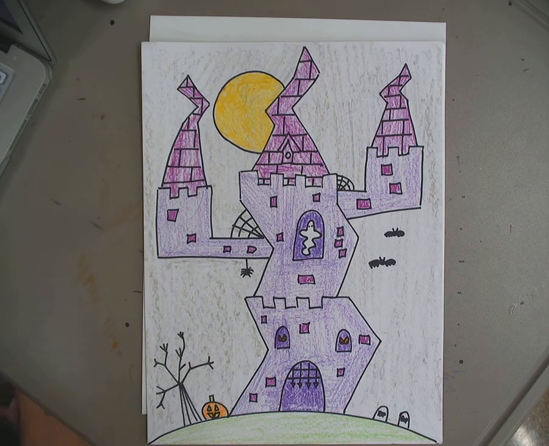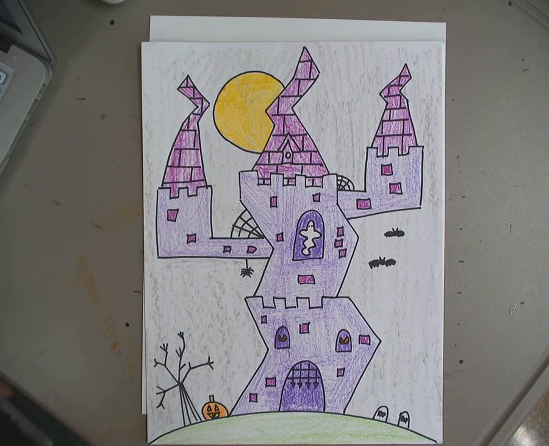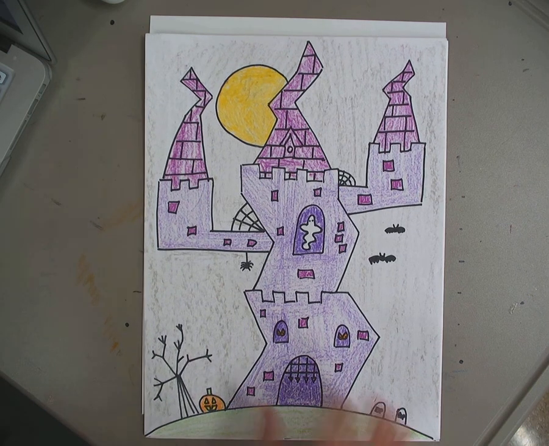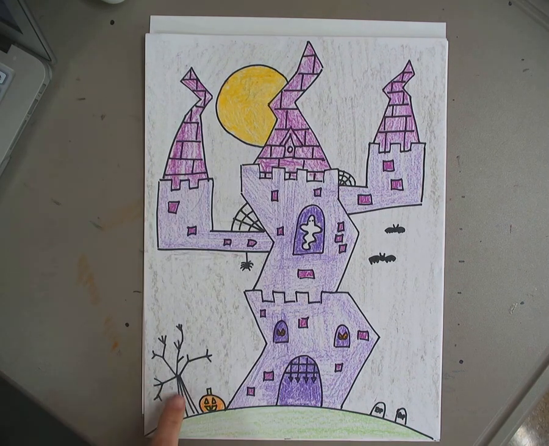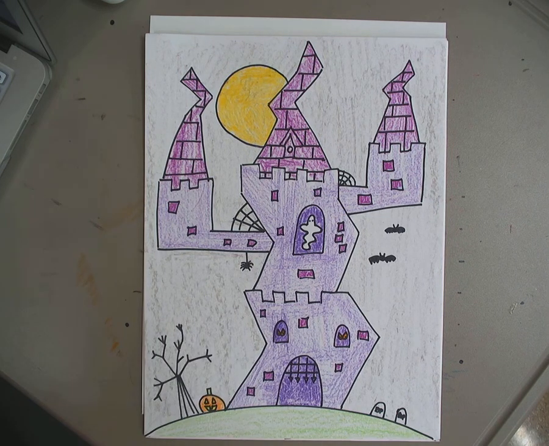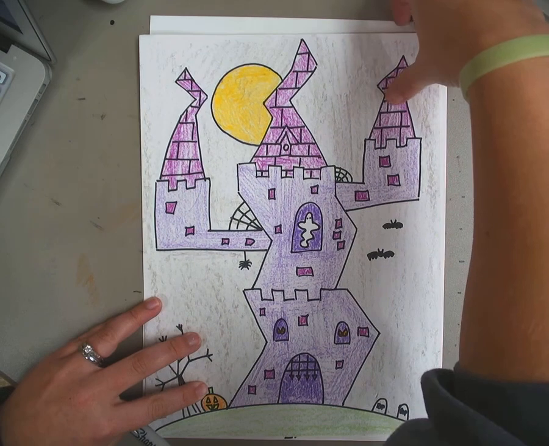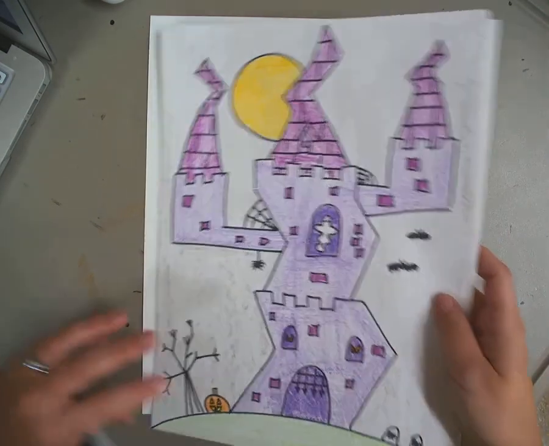Happy Friday, guys. Today we are going to draw a haunted house for our e-learning project. We're going to draw the basic bones of the house, and then I'm going to show you how to draw our little details, but you can add those wherever you want. Okay? For this project, you'll need a pencil, some paper, some colors, and then we can get started.